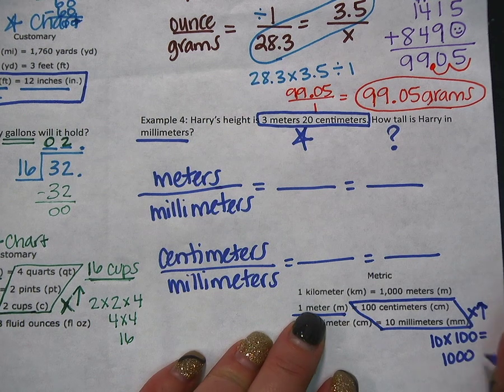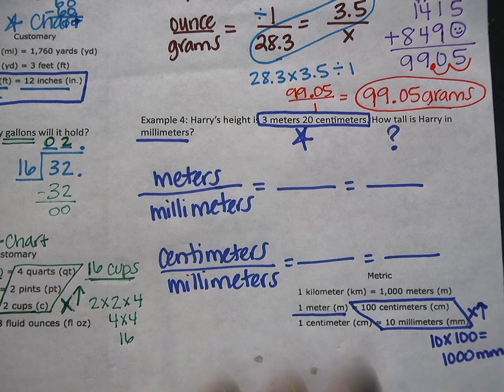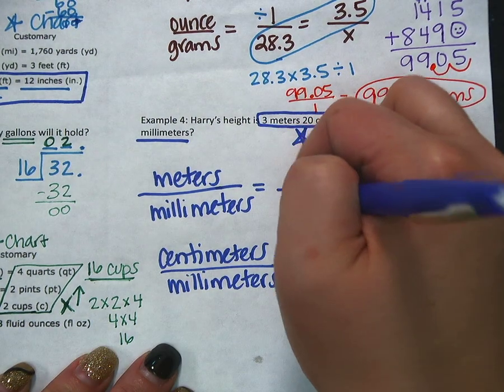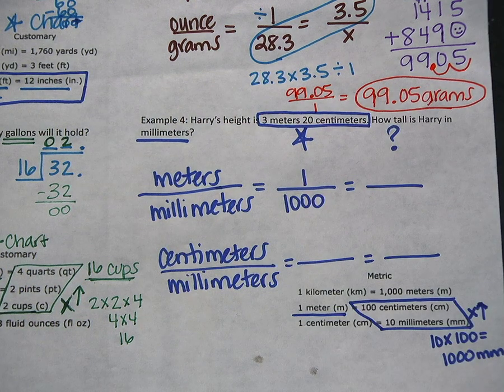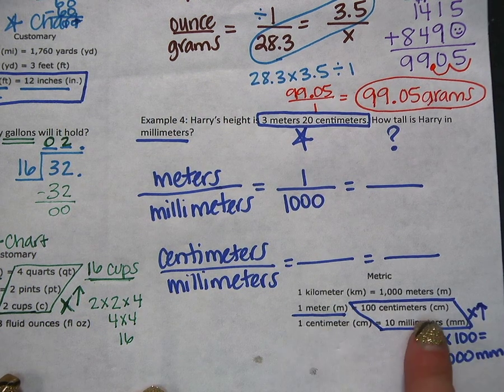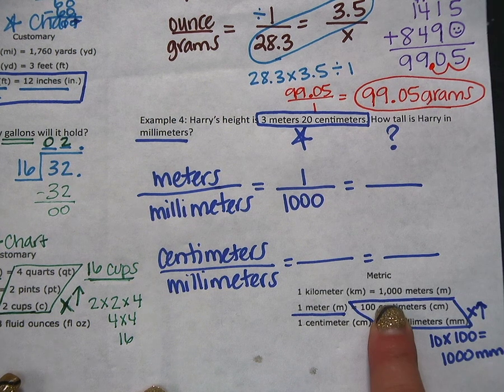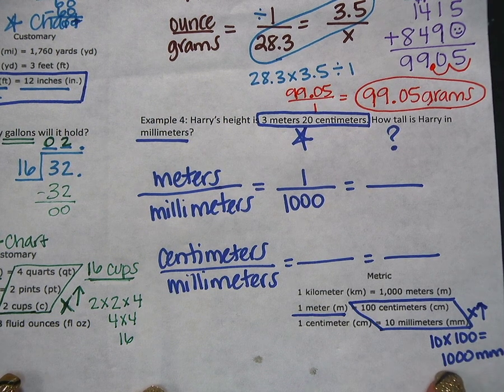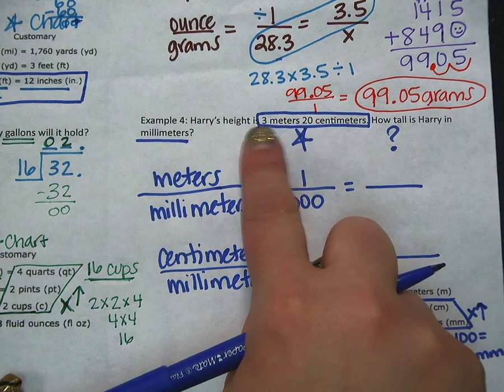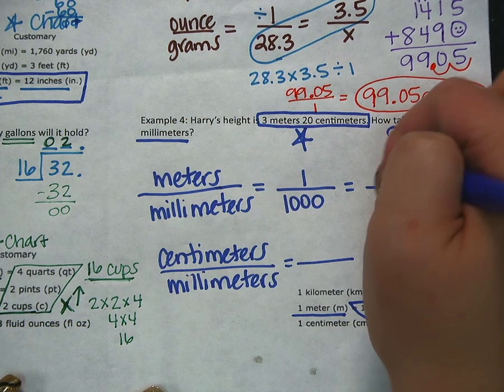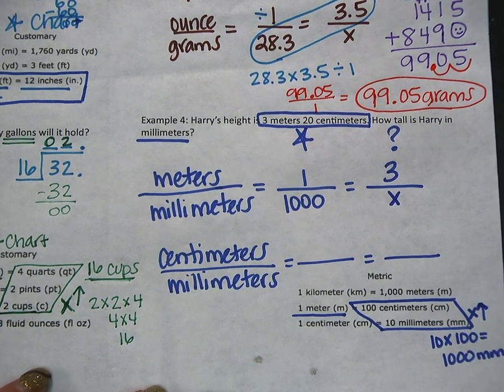So this will be 1,000 millimeters and 1 meter. Again, the 1 was here, the millimeters was down here, so we had to multiply up, which we got 1,000. Then the question was 3 meters. So 3 meters is how many?